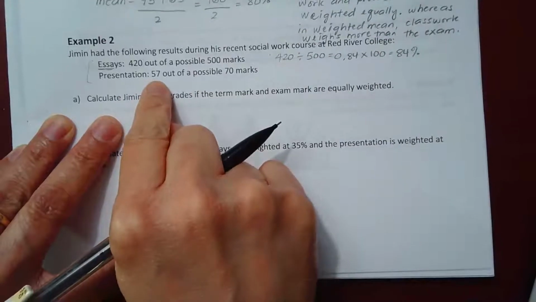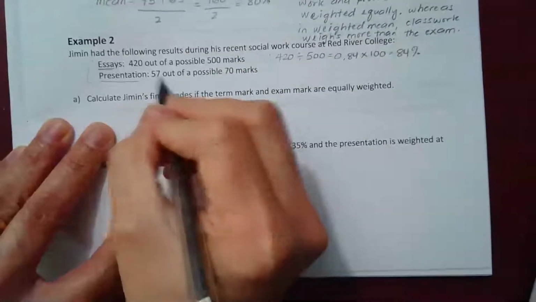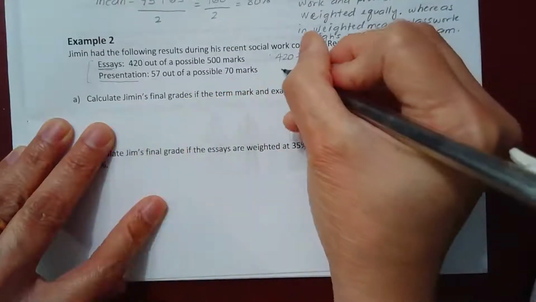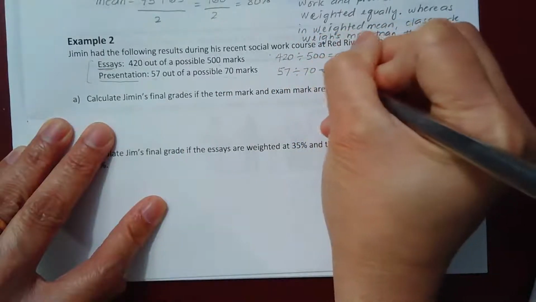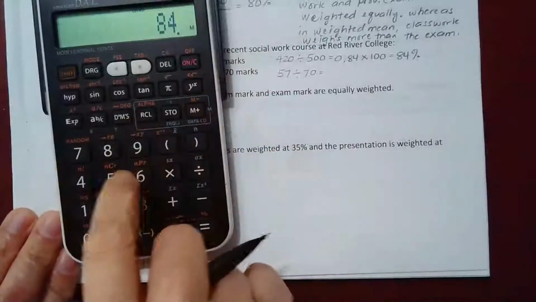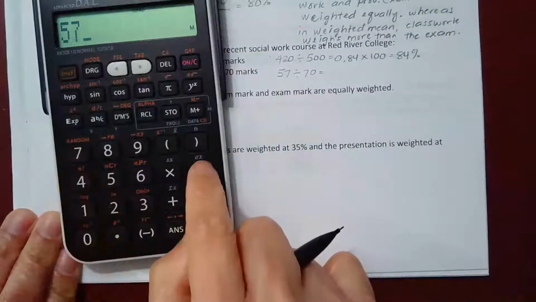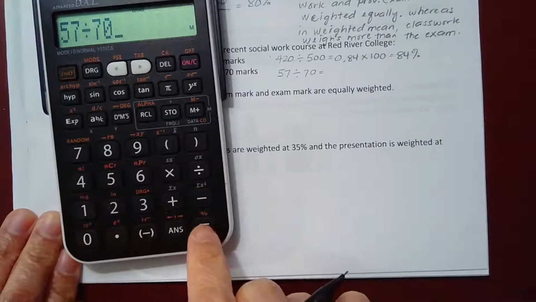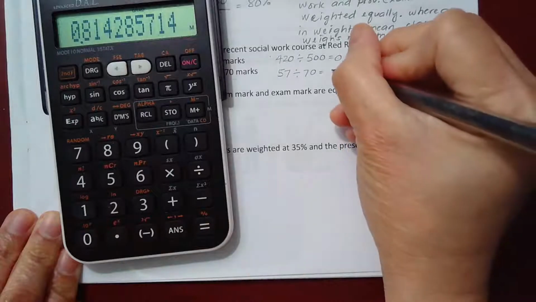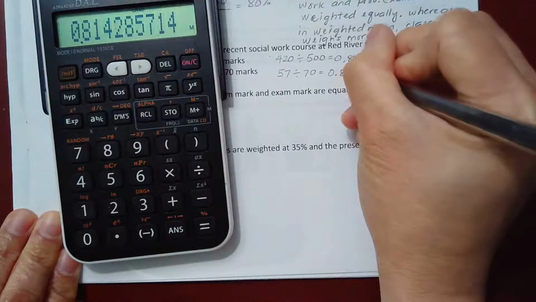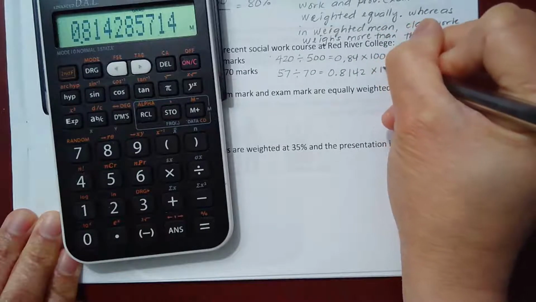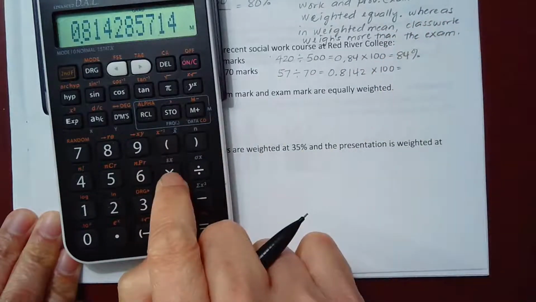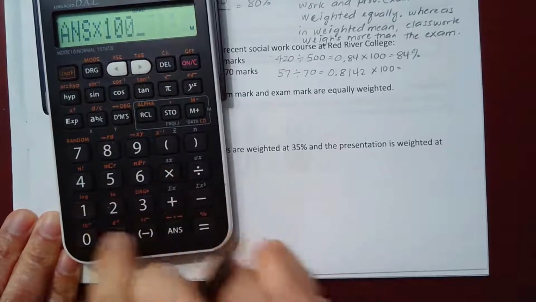Now, what about this one? For presentation, 57 out of 70. So 57 divided by 70 is approximately 0.8142 times 100.